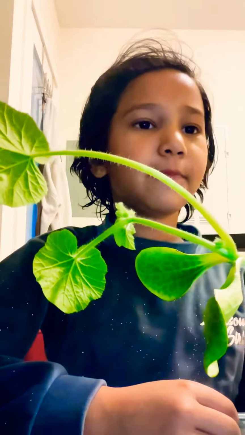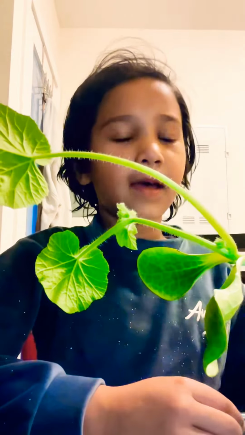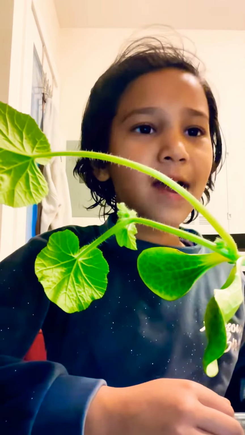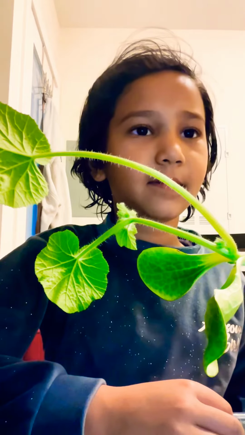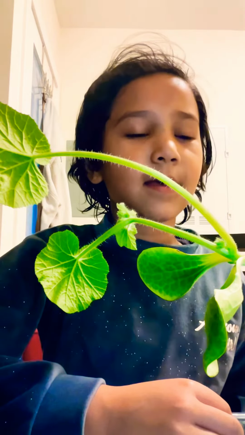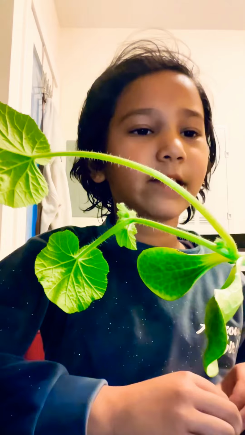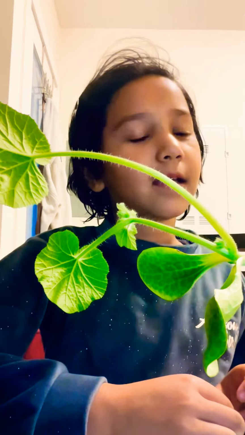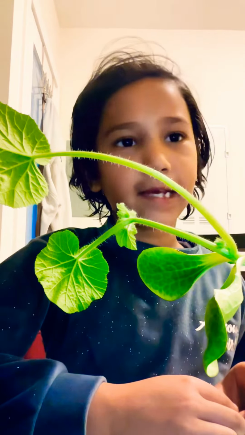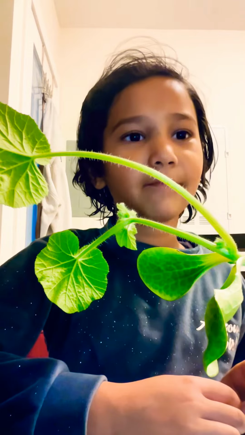its life cycle goes. First, it's a seed. Then it's a sprout. Next, it's a vine. Next, it's a small green pumpkin. And lastly, it's a big orange pumpkin.